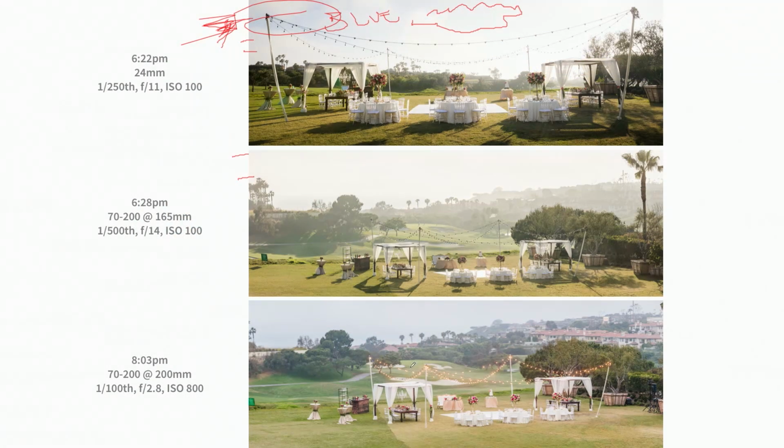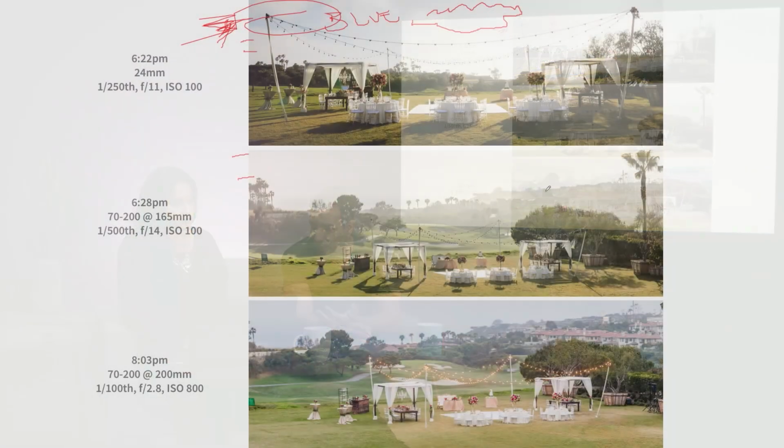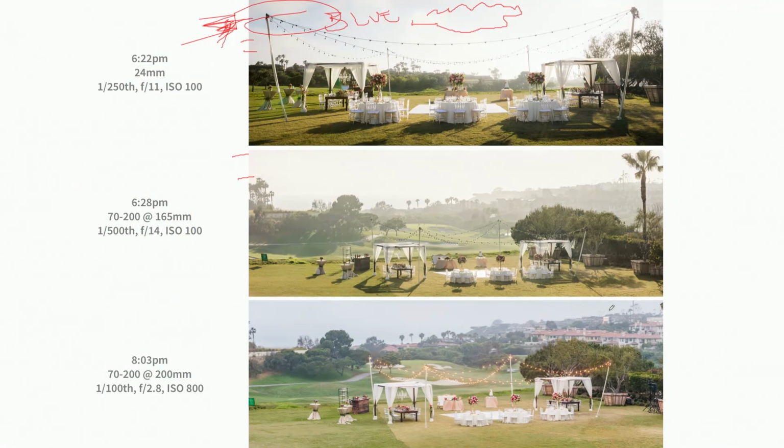Now for this specific scene, I do prefer the sunlit shot for this wide, because we have nice shadows coming off and good gold toning. Here it looks just a little bit bland, a little flat. So f14, ISO 100, 1500. This is at 1100, f28, and ISO 800. So you can see how much light has dropped off by this point in the day.